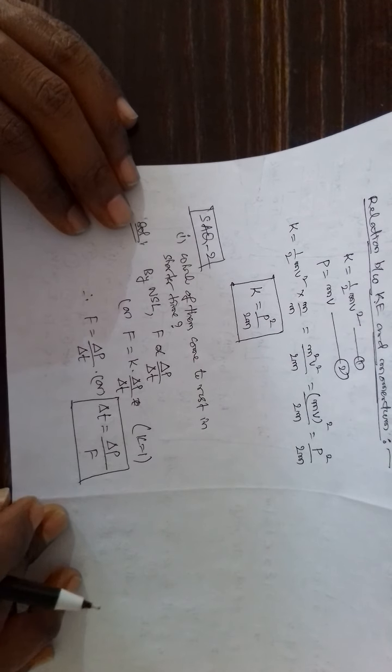In the given problem, what is given? A lorry and a car moving with the same momentum.